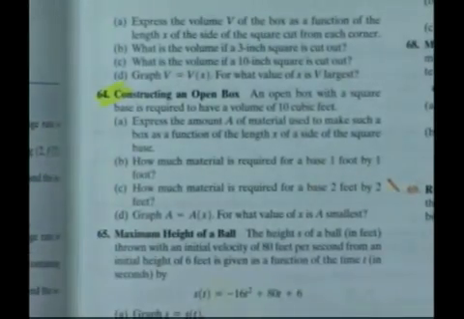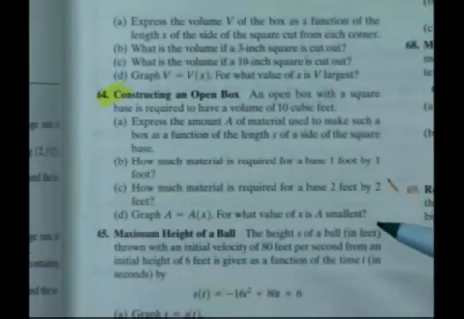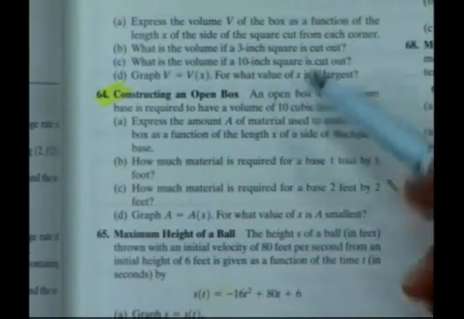Let's go to a word problem on page 239. Page 239, and we're going to look at problem number 64. Okay. These are very calculus-related exercises here.